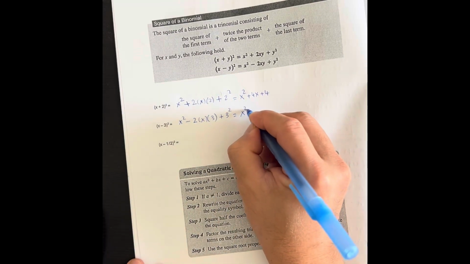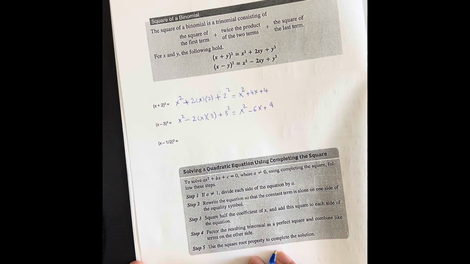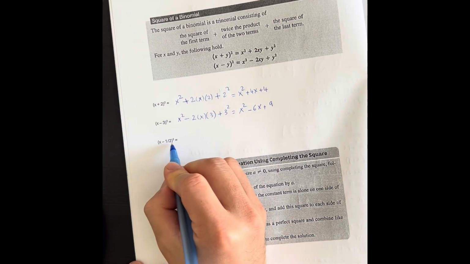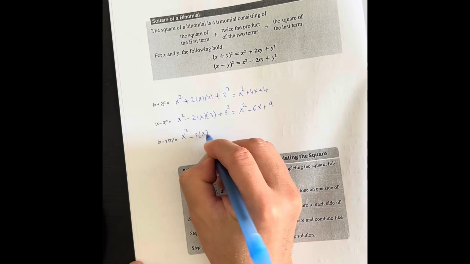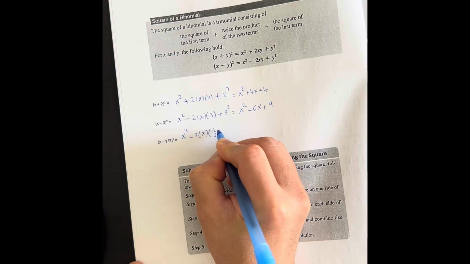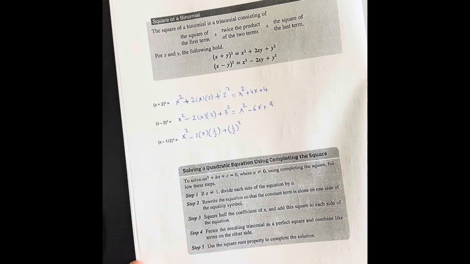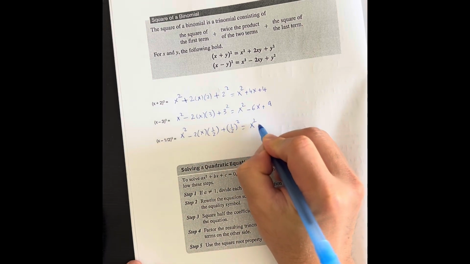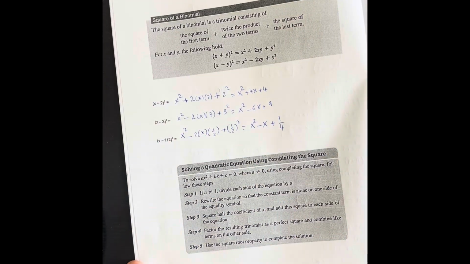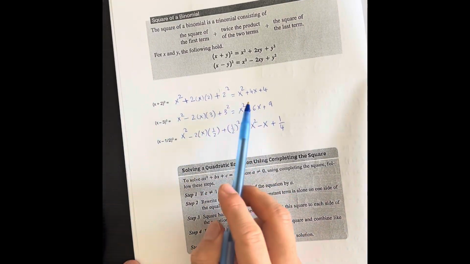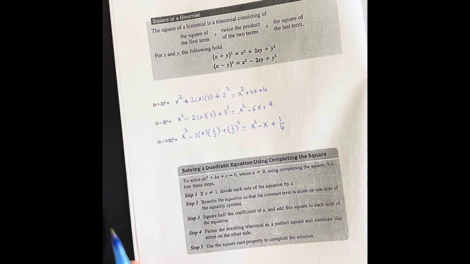So in this case, it's x squared minus 6x plus 9. x minus 1/2 squared, so that's x squared minus 2 times x times the last term, 1/2, plus 1/2 squared. So this is x squared minus x plus 1/4. This process also works in reverse, so if we have something like this, we can also rewrite it as x plus 2 squared.